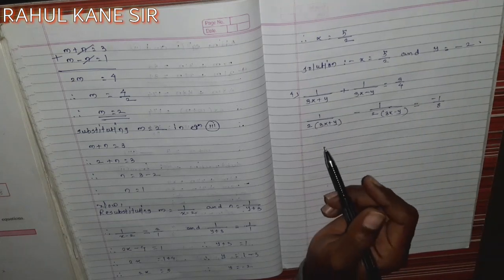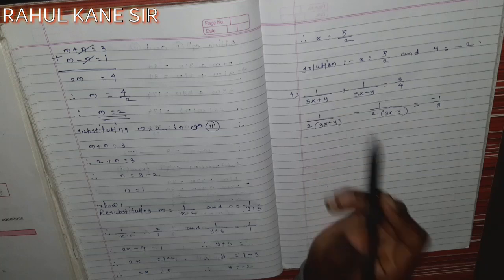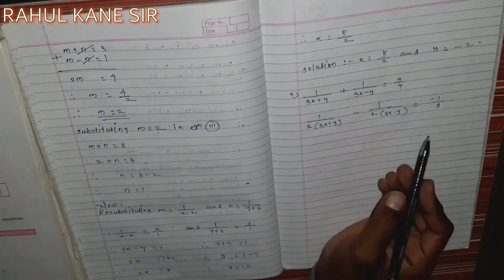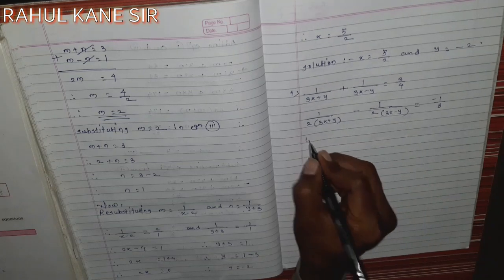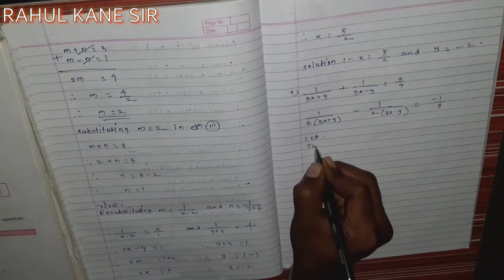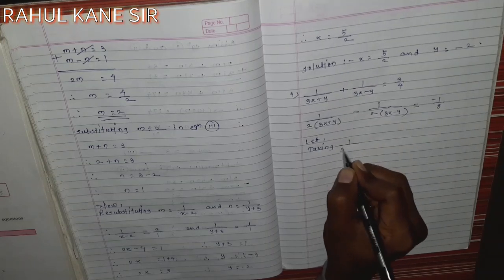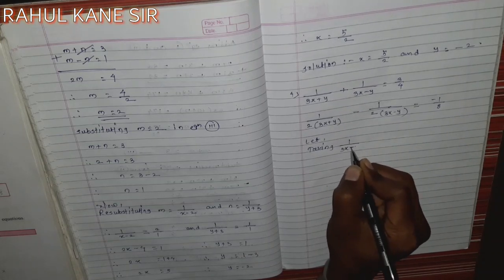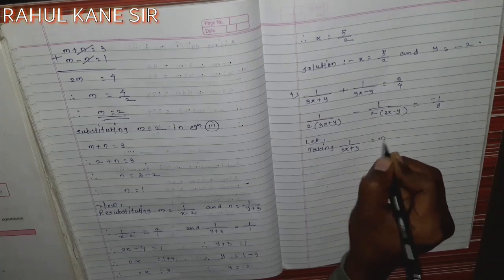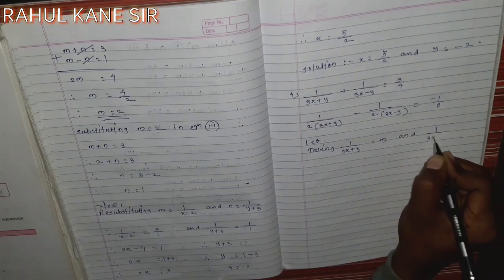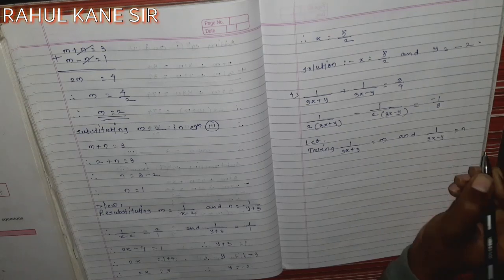In both the equations, 3x plus y and 3x minus y are the common parts, so we are going to assume, let 1 upon 3x plus y equals m and 1 upon 3x minus y equals n.